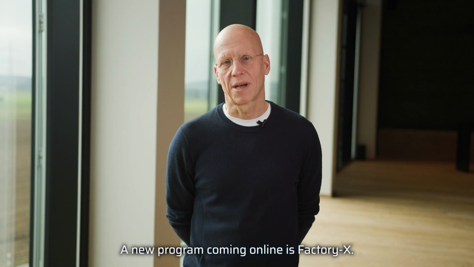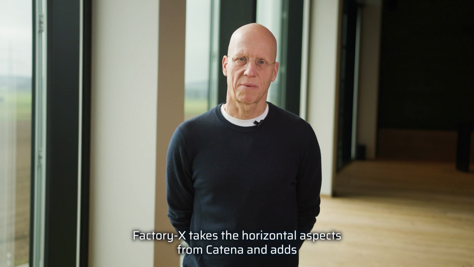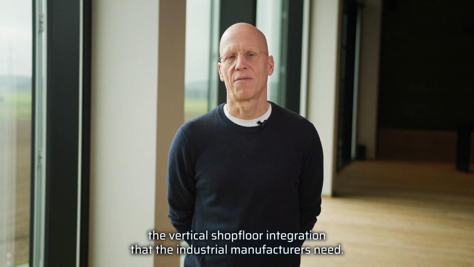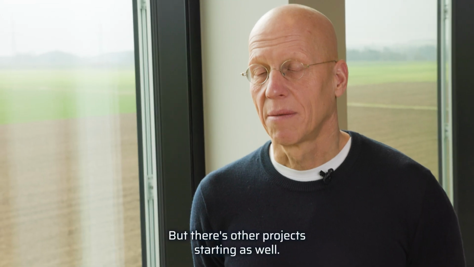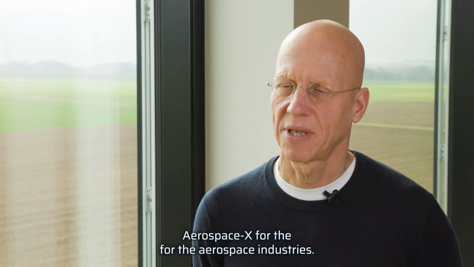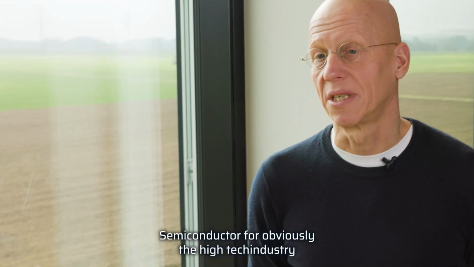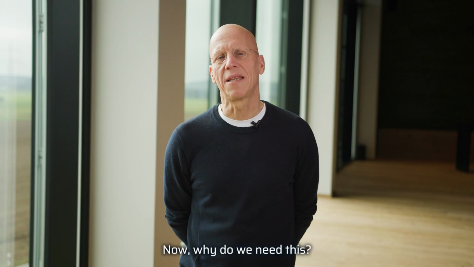A new program coming online is Factory X. Factory X takes the horizontal aspects from Catena and adds the vertical shop floor integration that the industrial manufacturers need. But there's other projects starting as well. Aerospace X for the aerospace industry, semiconductor for obviously the high-tech industry, and other initiatives, other projects under the umbrella of Manufacturing X.